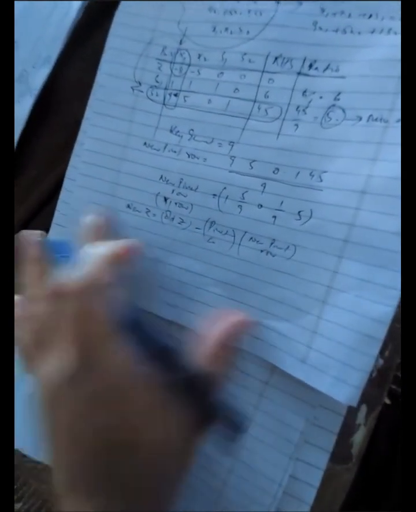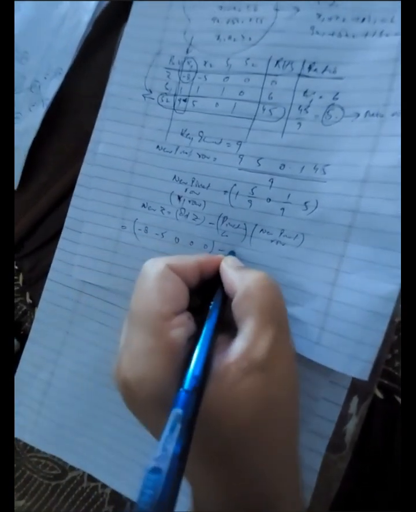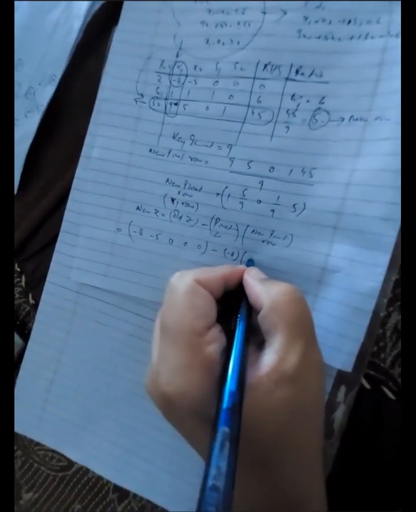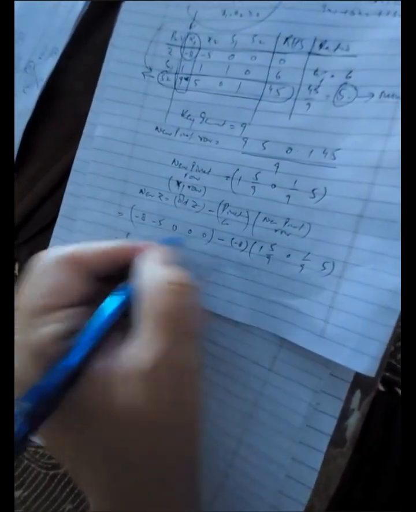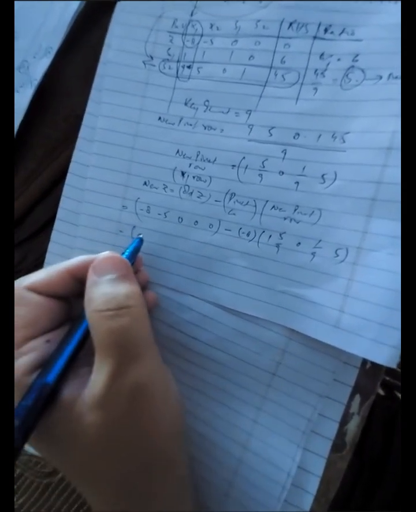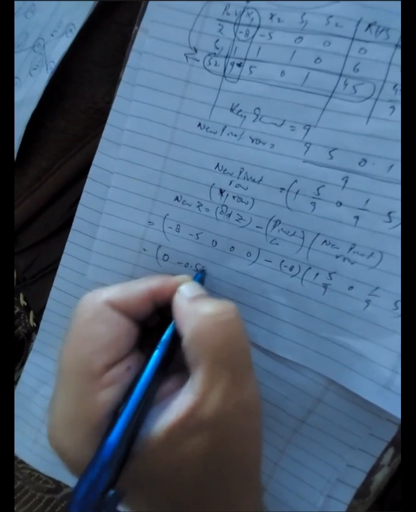Now the new Z is equal to old Z minus pivot column coefficient into new pivot row. It will be equal to minus 8, minus 5, 0, 0, 0, minus minus 8 into 1, 5 by 9, 0, 1 by 9 and 5. So minus 8 plus 8 will be 0, and minus 5 plus 40 by 9 will give us minus 0.55.